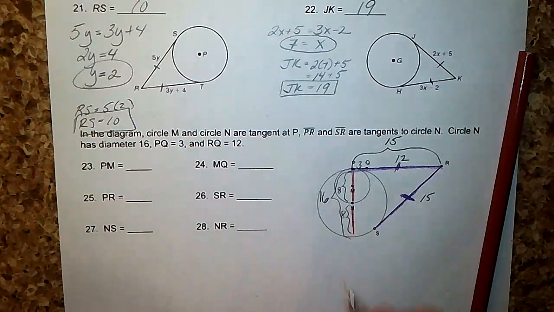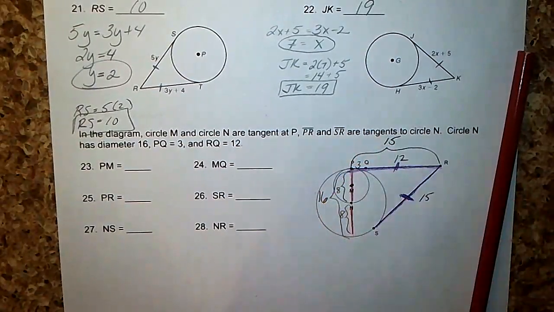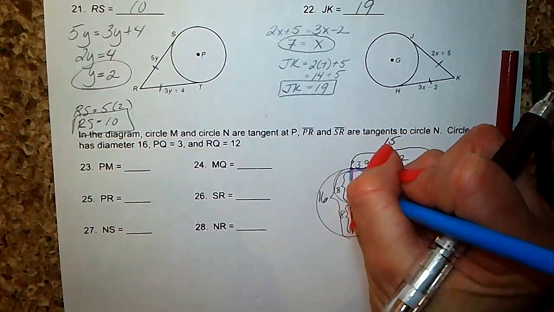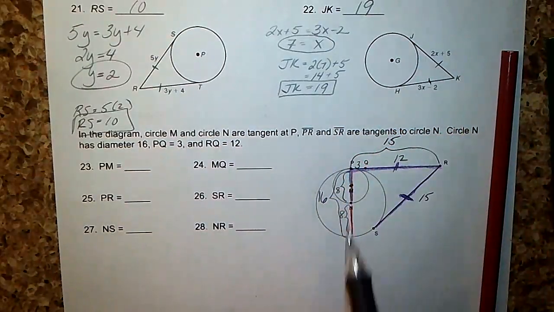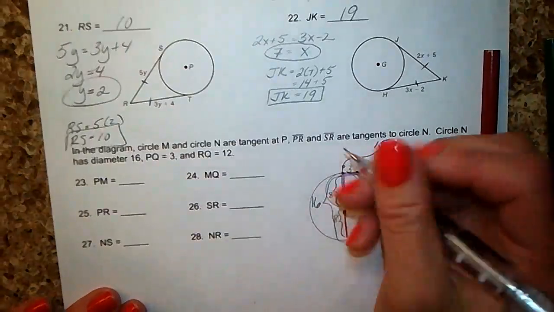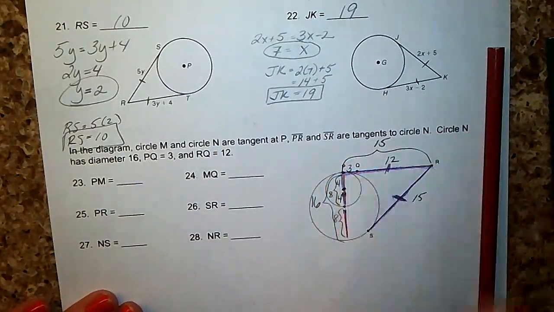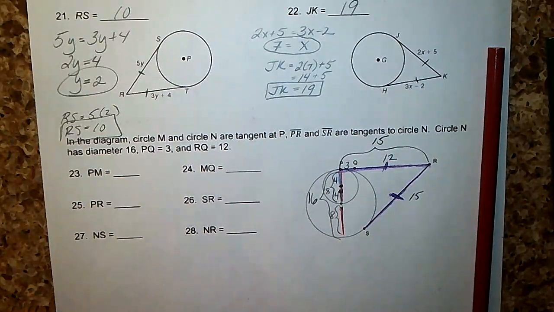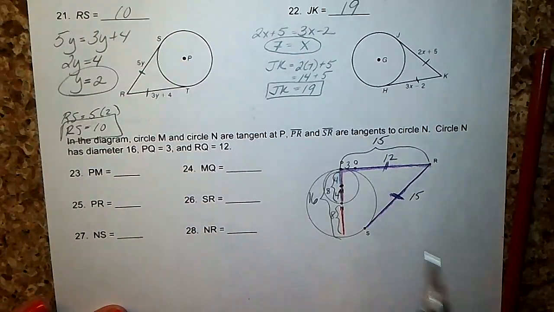And what else do we know? We also know that this is the center of the little circle. So that means then that this little length here and this little length are also both radiuses of that circle. And that little circle has a diameter of 8 there, which means this is 4 and this is 4. All right, let's see if we can answer any of these questions now that we have all this information. Okay, so PM. Let's find the length from P to M.